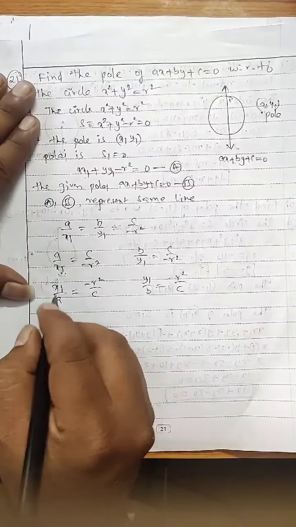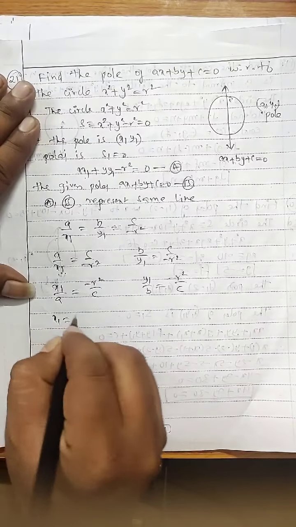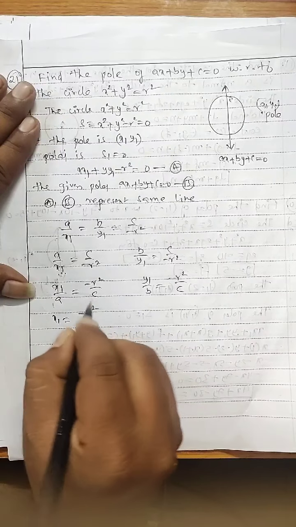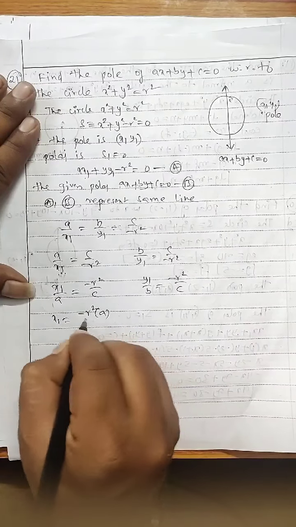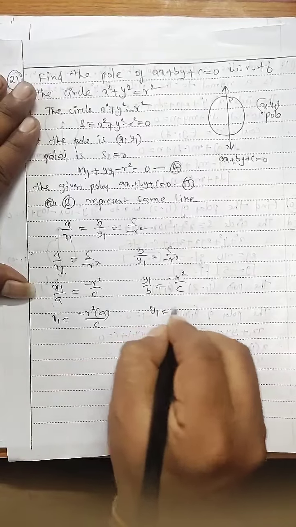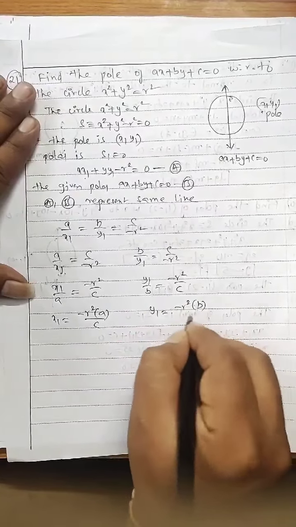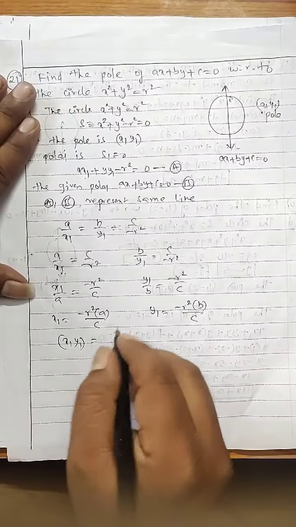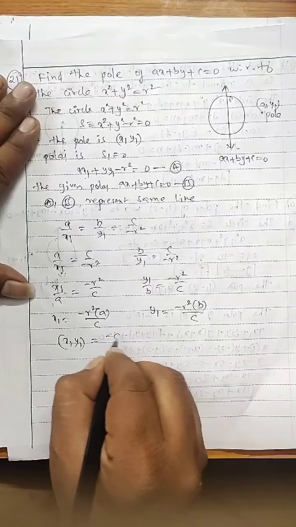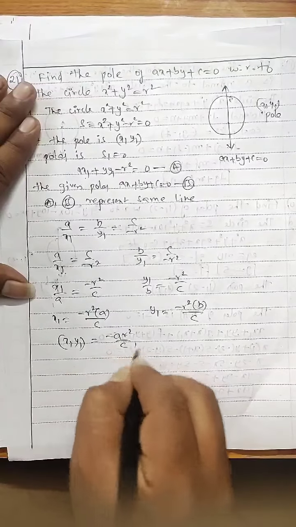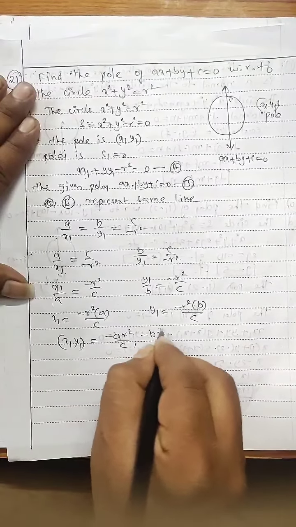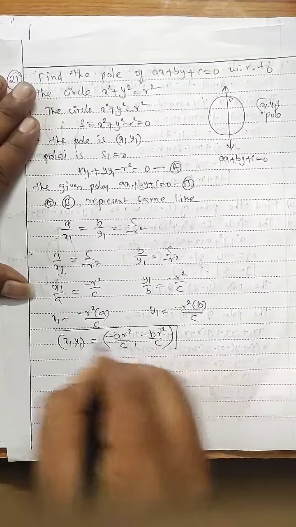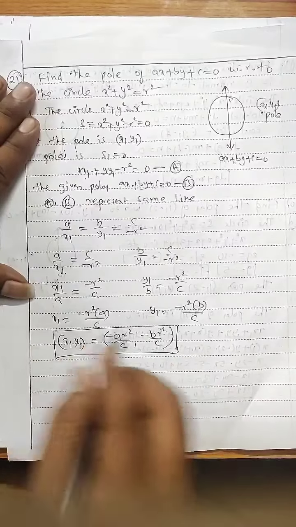So x1 equals minus a r square by c, and y1 equals minus b r square by c. So the pole for the given polar is (minus a r square by c, minus b r square by c).